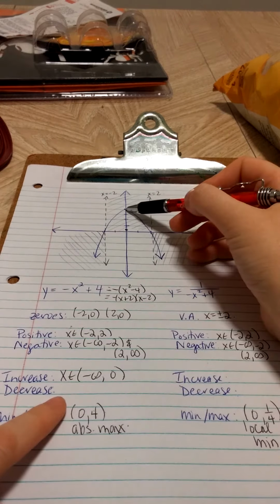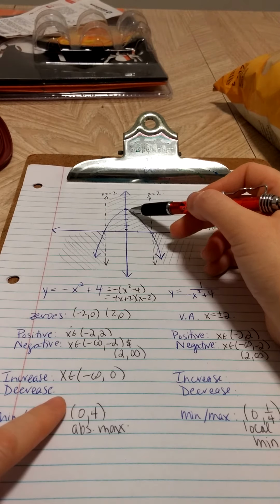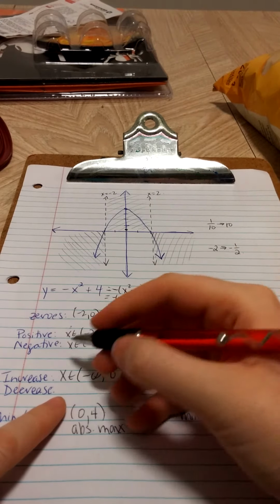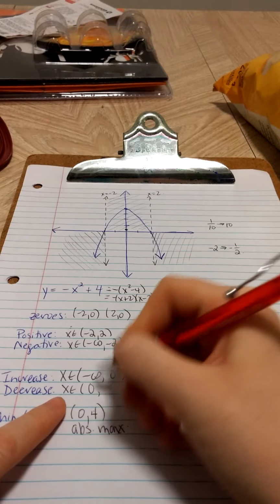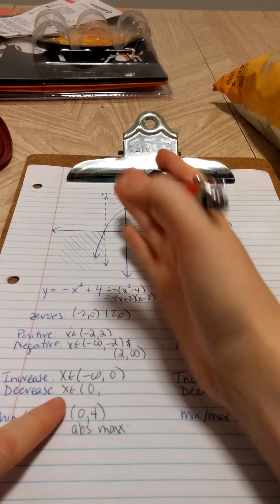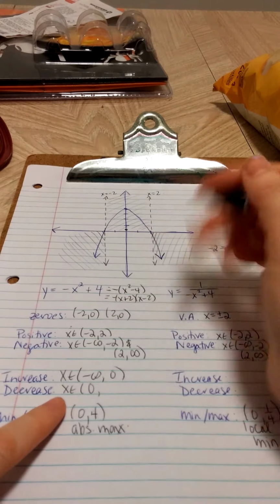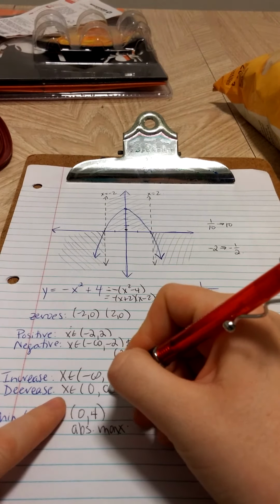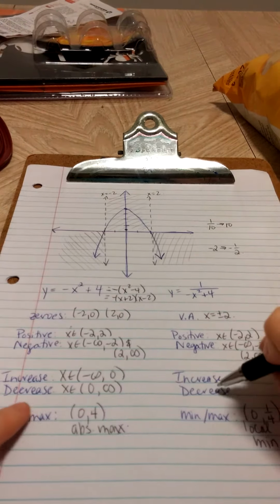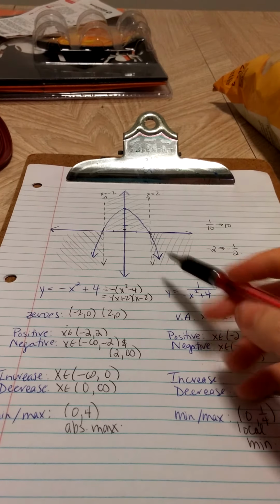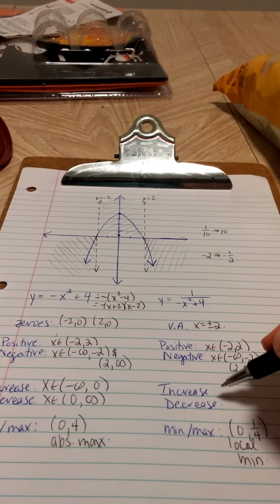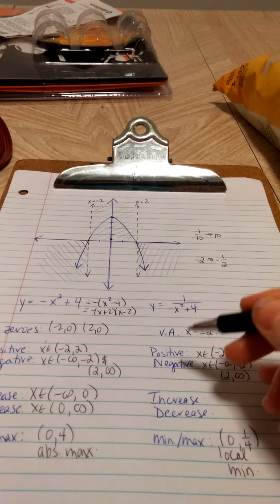Well, on the other side of the graph, after I hit my turning point, all the y values are decreasing on the other side. So I know my interval of decrease will start at this x value of 0, right in the middle, and for the entire right side of the graph, I'm going to be decreasing. Now, on my reciprocal, this is different. It's not the same as the parabola. So what I have to do is switch this characteristic.